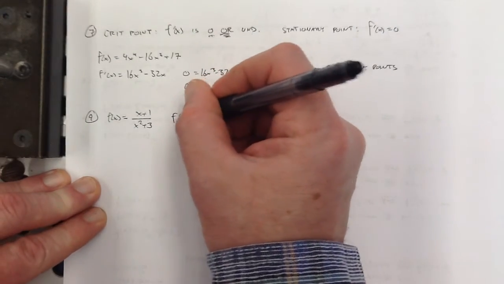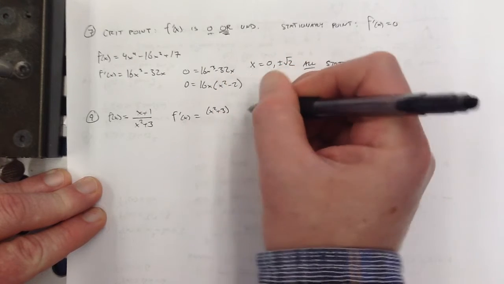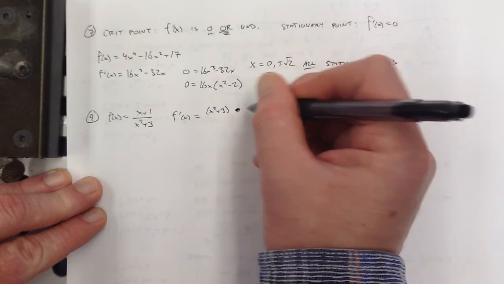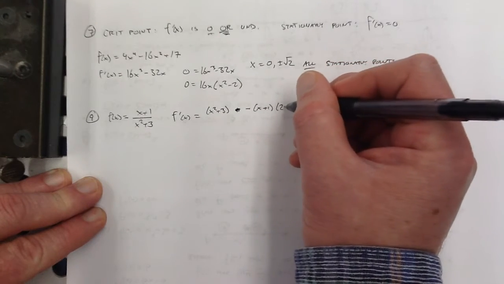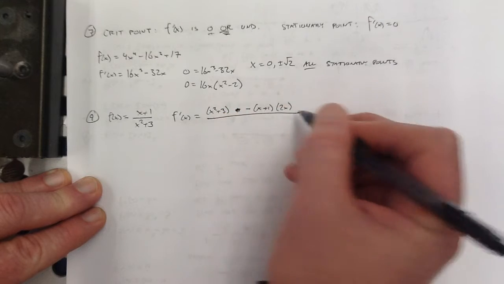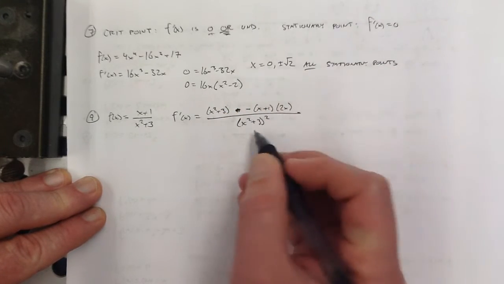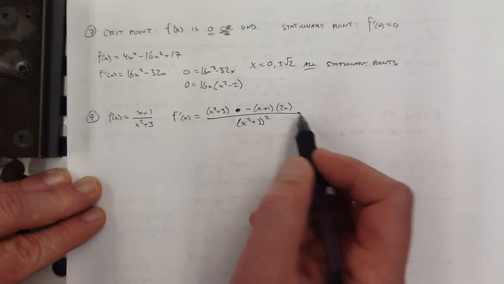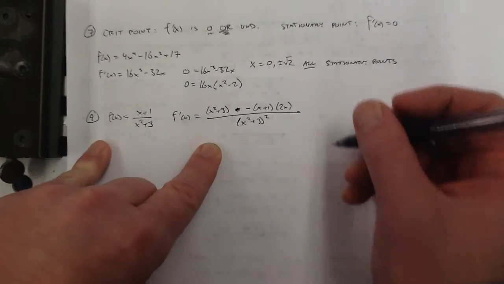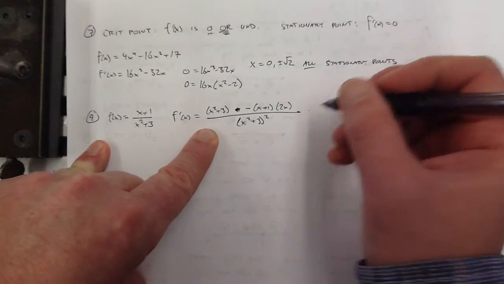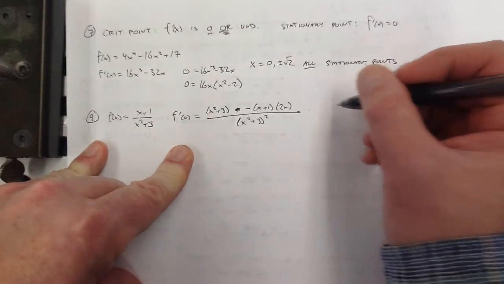The derivative is low d high minus high d low over low squared, but just looking forward to what's happening here. This isn't going to matter for me because I want to know where this is equal to 0, and a fraction is only equal to 0 when the top's equal to 0. So there you go. Let's set that equal to 0, just the top.